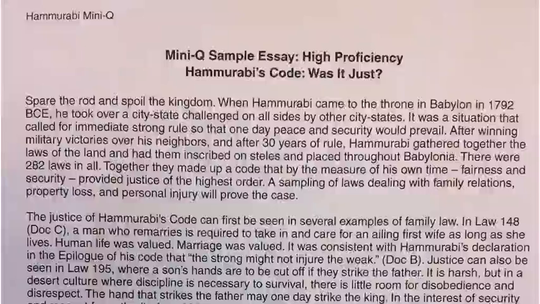Okay, in this video I'm going to talk about how to write a great introductory paragraph for a 5-paragraph essay. And I'm using the sample essay that would get a 4 on the rubric of the sample essays I showed you for the question Hammurabi's Code, was it just?